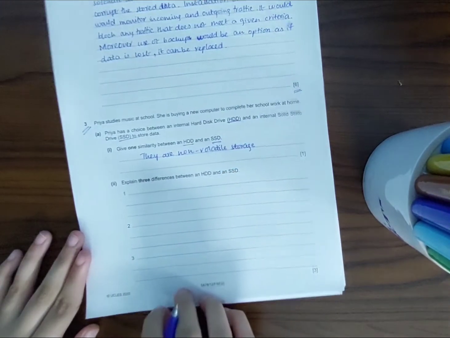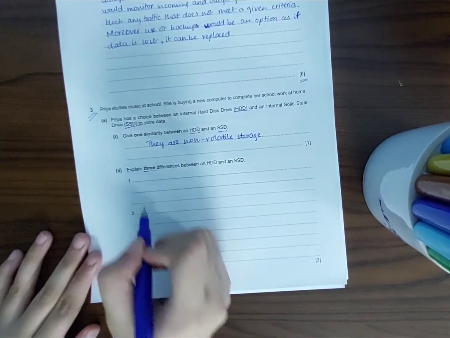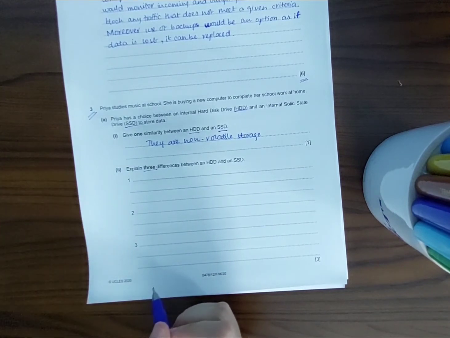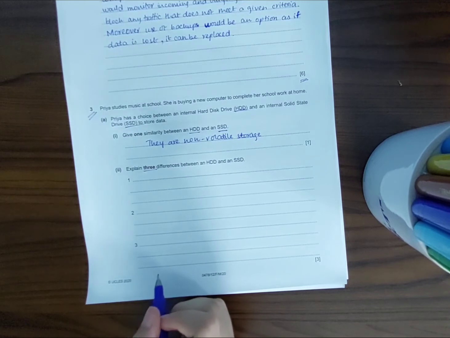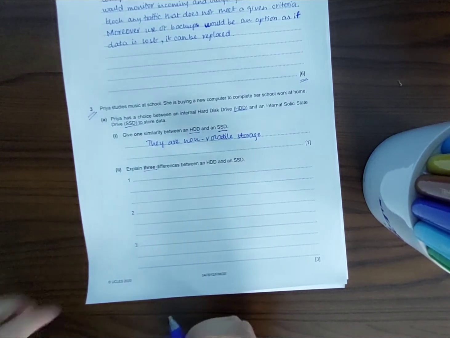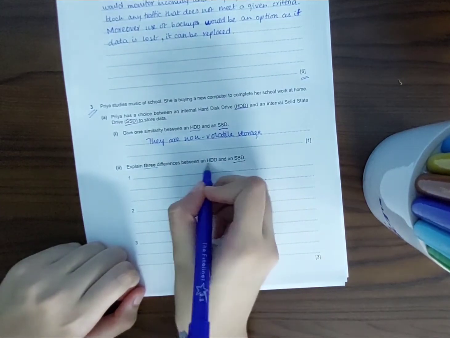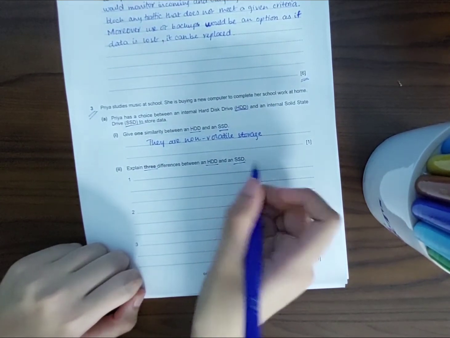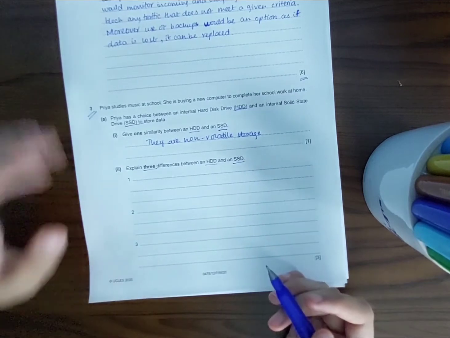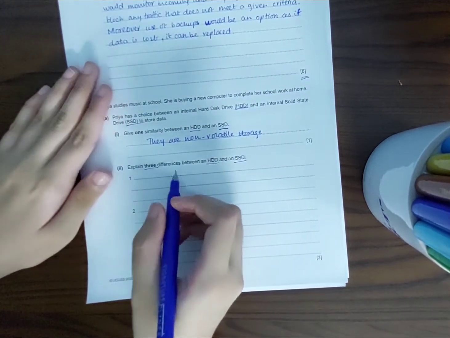Now you have to explain three differences in part 2 between an HDD and an SSD. So number one, you can explain that HDD is less expensive than SSD. Because it's an older technology and SSD is a newer one, so obviously the new one is quite more expensive than this old one. So you can write about that.